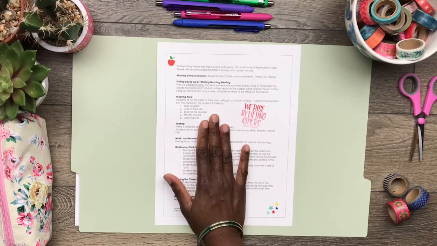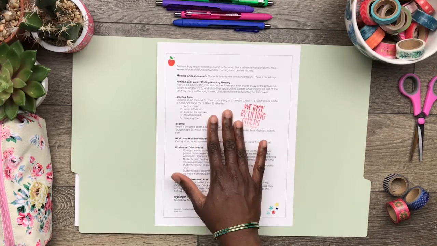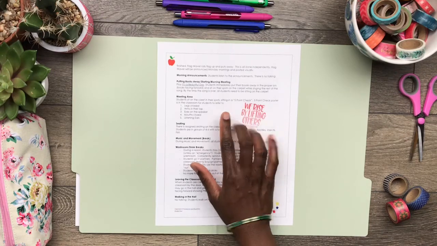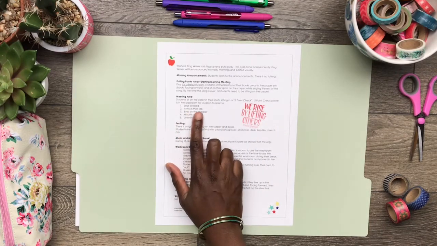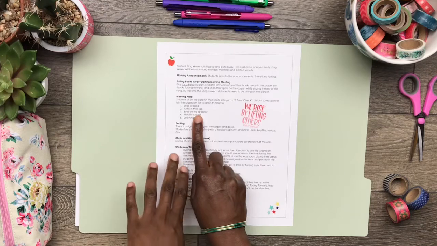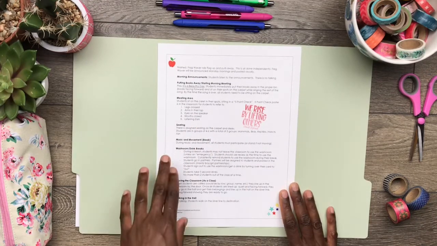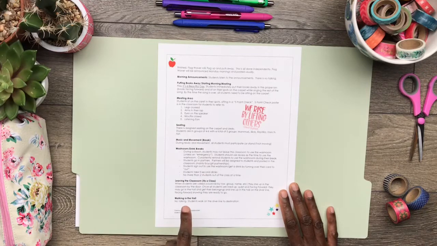Then they sit on the carpet in their spots. I give them carpet spots. I have them sit in a 5-point check. The 5 points are legs crossed, arms in their lap, eyes on the speaker, mouths closed, and listening ears. Generally speaking, when I say 5-point check, that's how I would like them to sit.